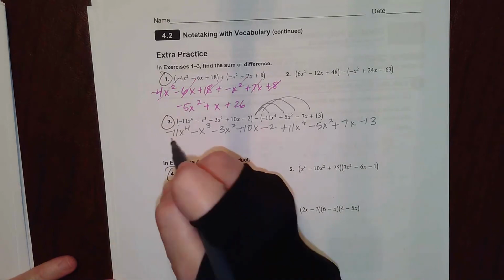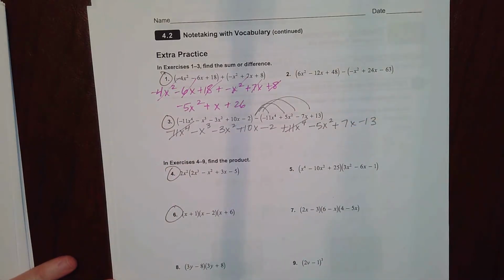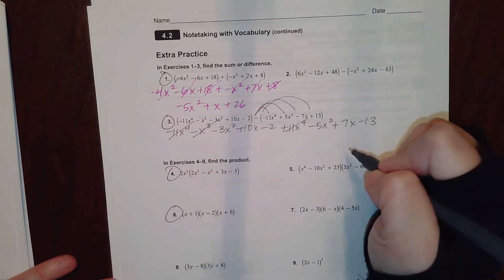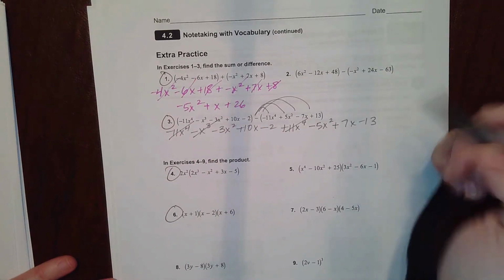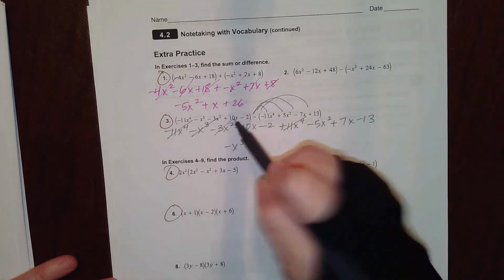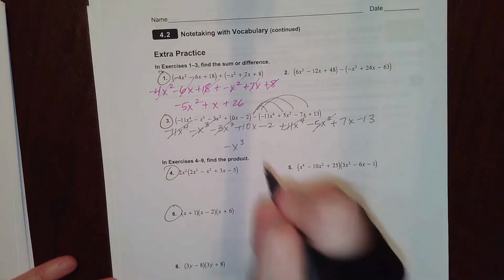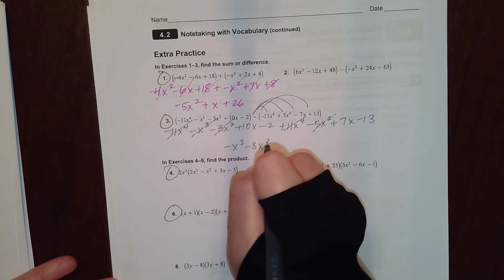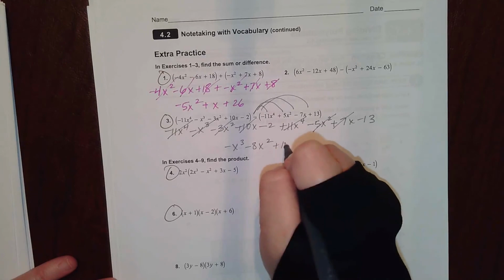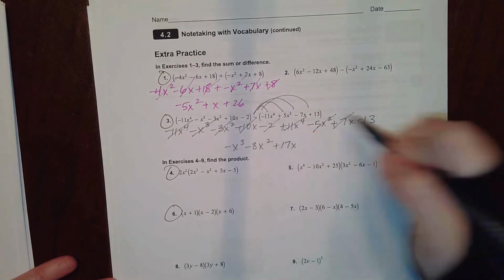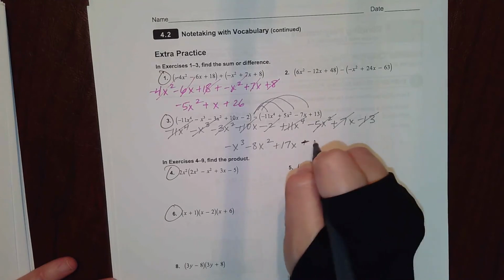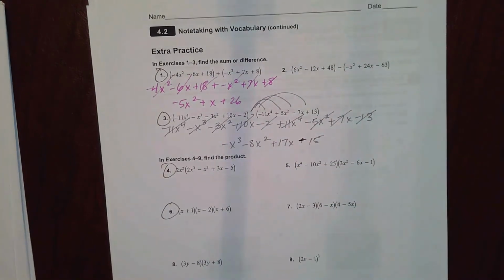I have negative 11x to the fourth and positive 11x to the fourth, so they cancel out. So I'm going to start now with x cubed. Negative x cubed, doesn't look like I have any others, so I'm going to write that in my final answer. Negative 3x squared and negative 5x squared is negative 8x squared. 10x and 7x gives me 17x. And negative 2 and negative 13 gives me negative 15, not positive. And that would be my final answer.